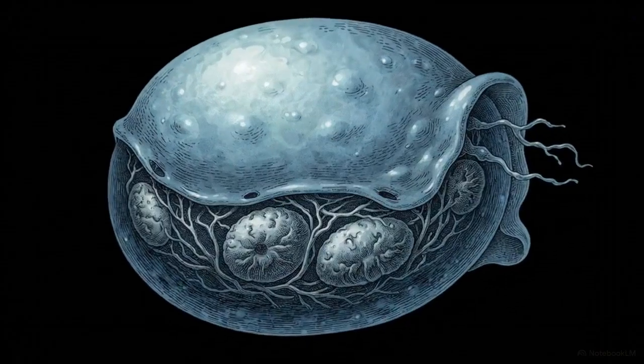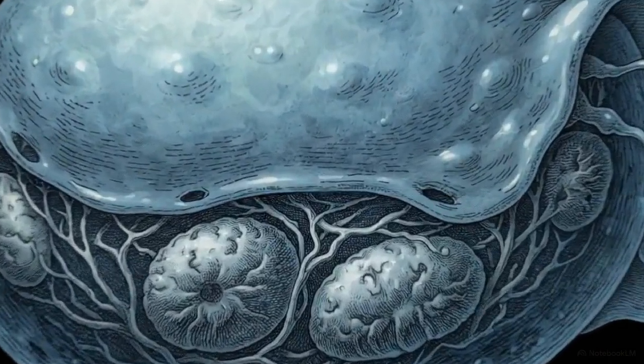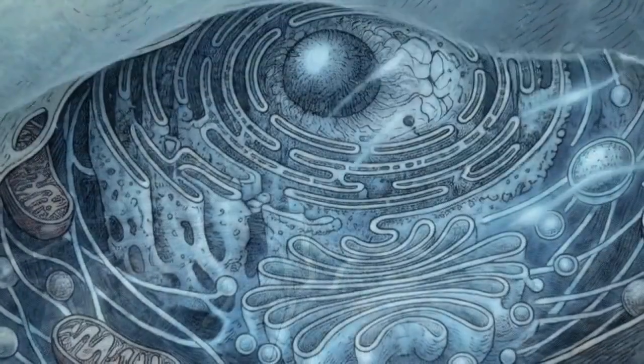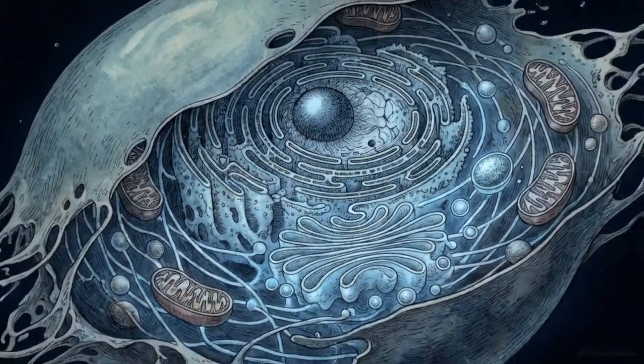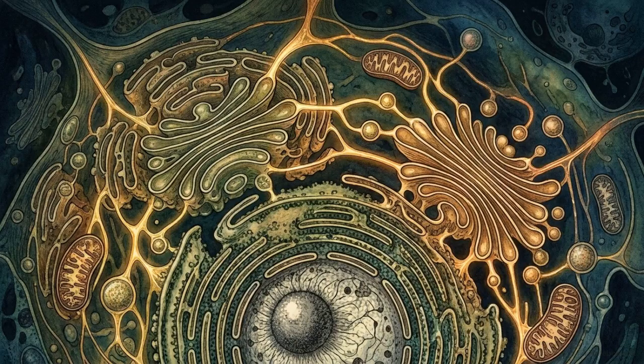Physical compartmentalization provides the structural solution to this paradox. The cell utilizes distinct lipid boundaries to create isolated environments that operate in parallel. These boundaries define the endomembrane system, functioning as a continuous, physically linked biochemical processing line.